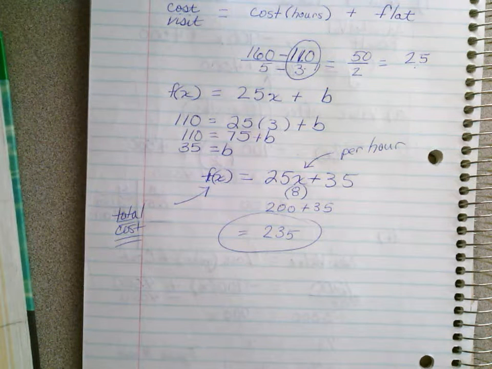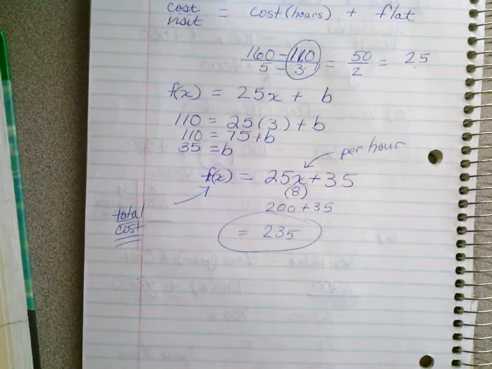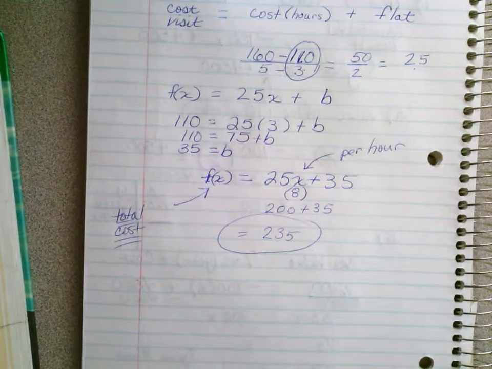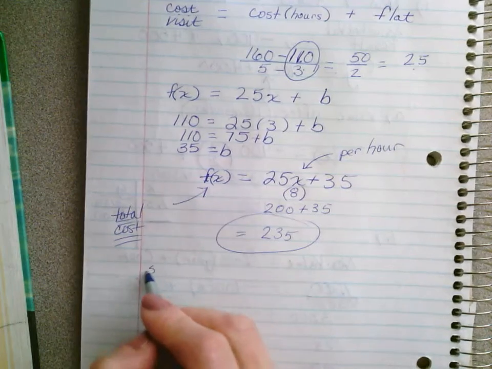Let's look at number 5. I know it's hard. Let's look at number 5.